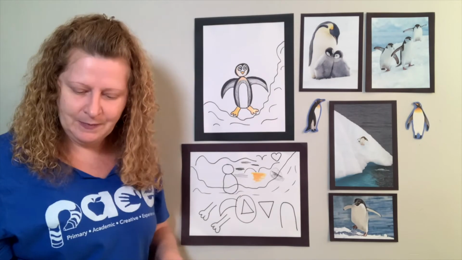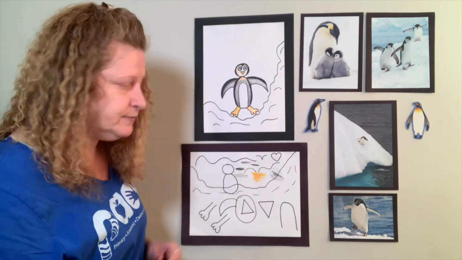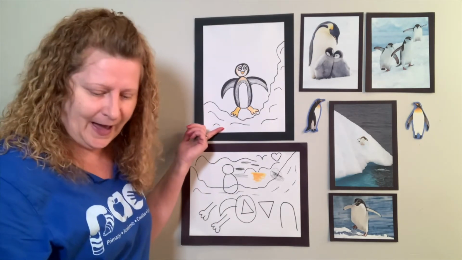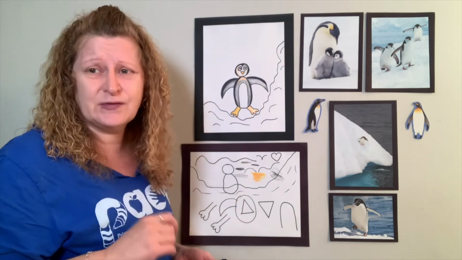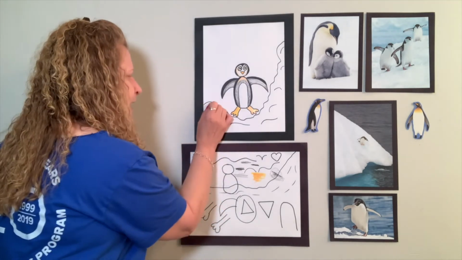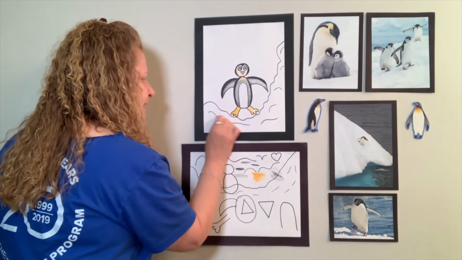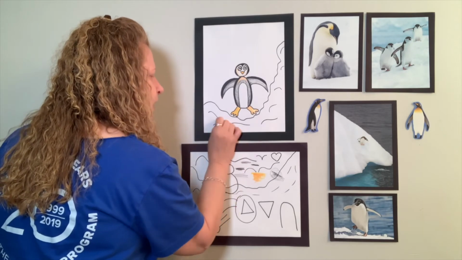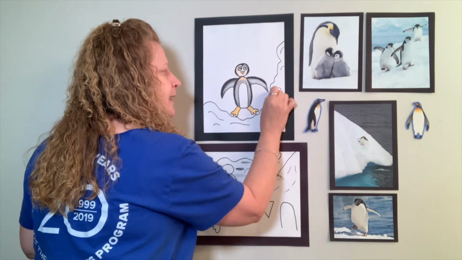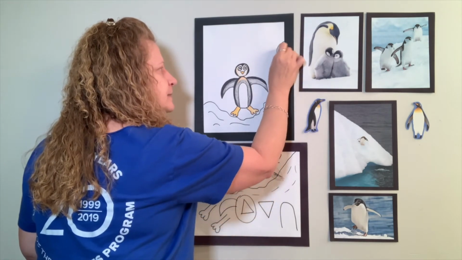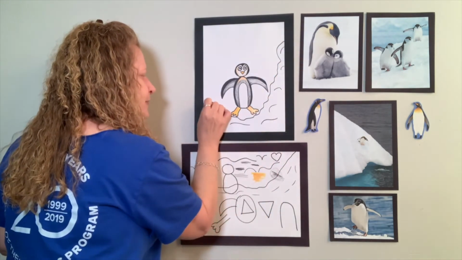Alright, so now I have my penguin, and the next thing I want to do is start working on the ice. And I'm going to use blue to do that, but I'm going to use a couple of different color blues. So if you have different color blues, you might want to get them now. If not, it's okay. Just color with the colors that you have. And so I'm going to lightly, again, not very hard, color all of my ice light blue all the way to the top.